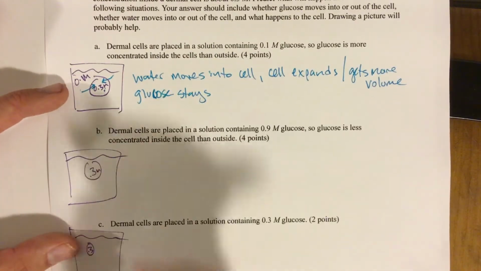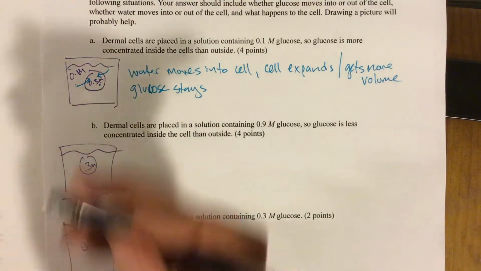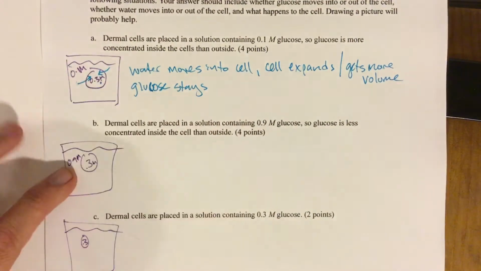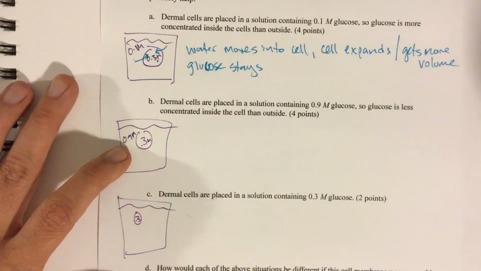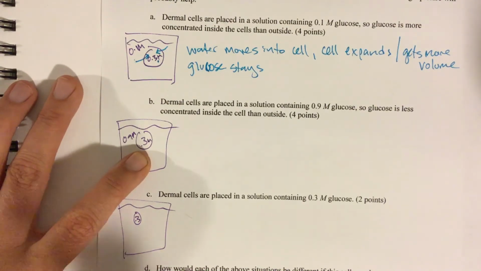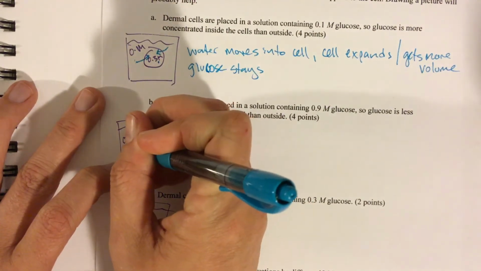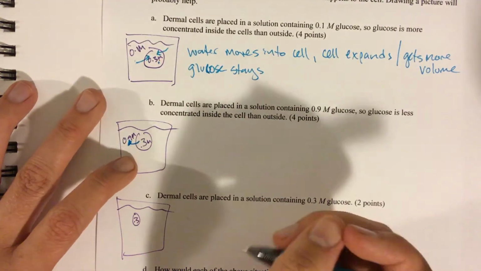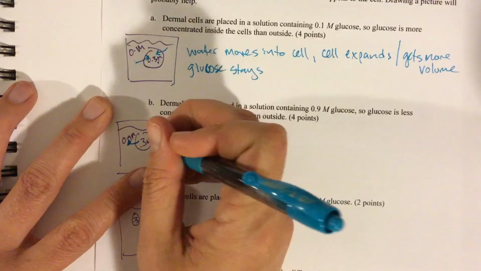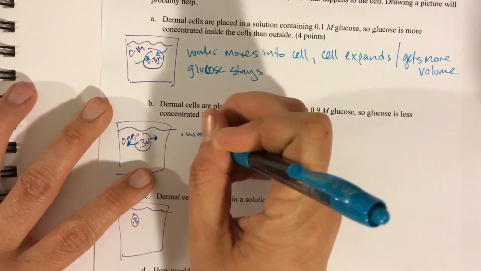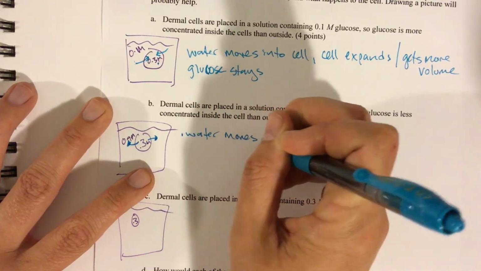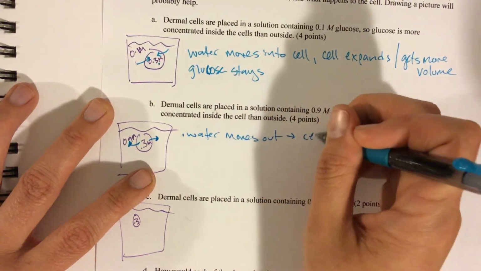So in the next one, we have 0.9 molar. If nothing else, you know that 9 is a bigger number than 3. So there's way more sugar outside than there is inside. Water's going to go to where there's more sugar because that means there's less water. So water's going to move out of the cell in this case. Water moves out, so the cell is going to shrink.